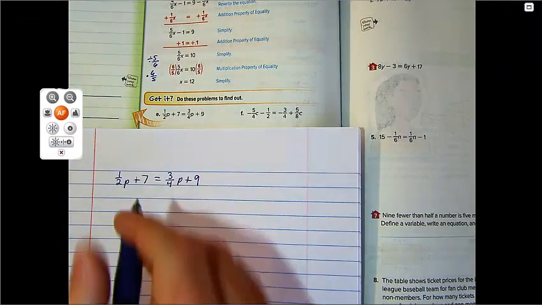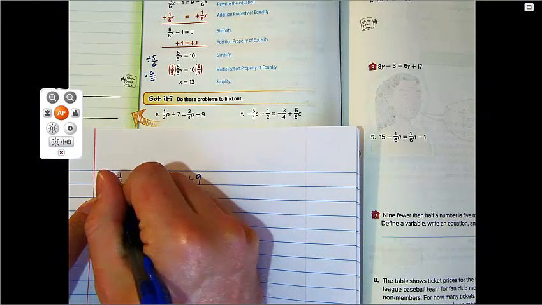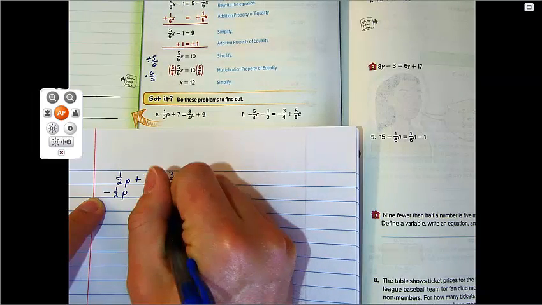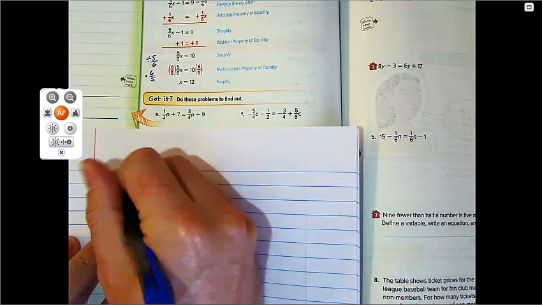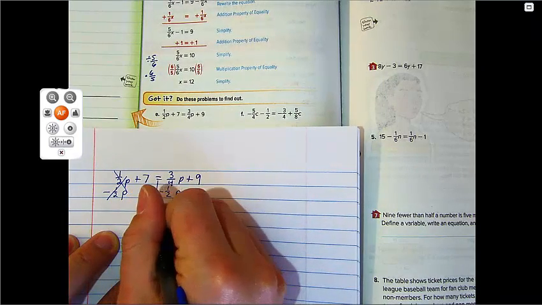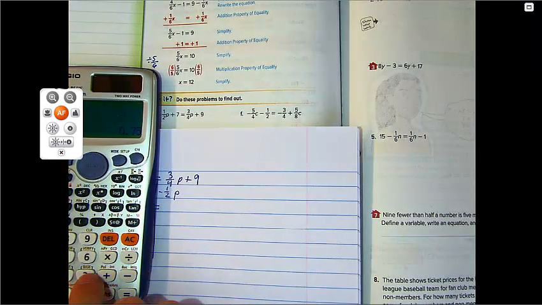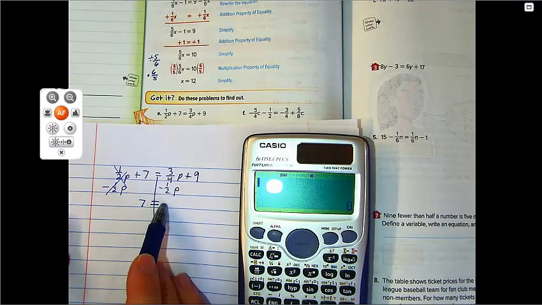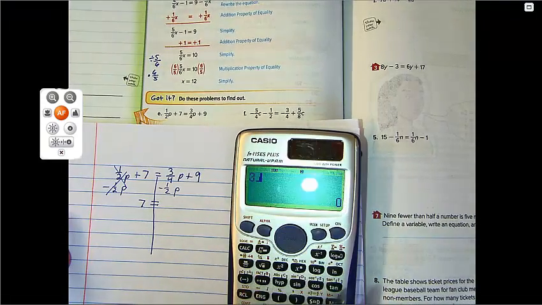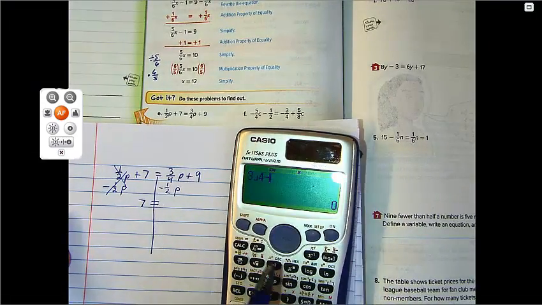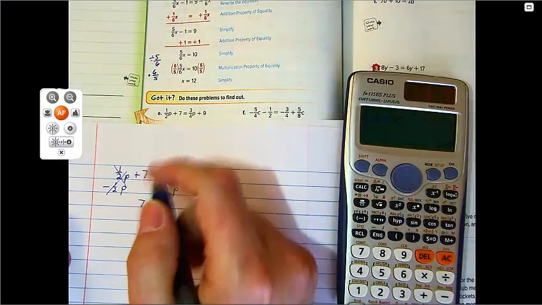So here I know I want to move the 1/2. It's a positive 1/2 P, so I'm going to subtract a 1/2 P. I'm going to do the opposite. Make your line, subtract 1/2 P. So these cancel. I'm left with just a positive 7 over here, equals, well, I'm going to do 3/4 minus our 1/2, so we have 3/4 P, take away a 1/2 P, so we do 3, there's our fraction button, fourths minus 1/2, and that equals 1/4.